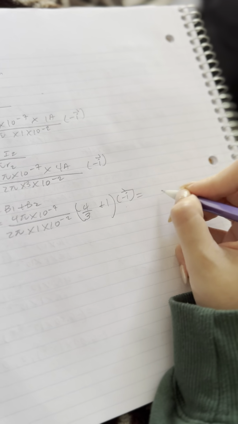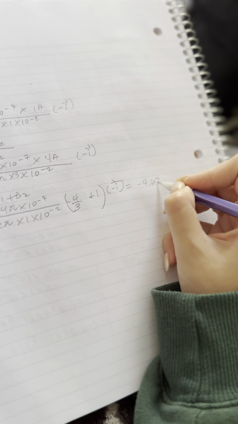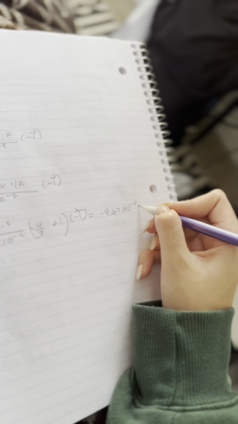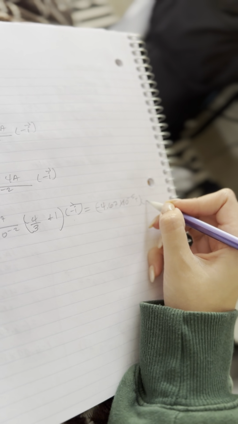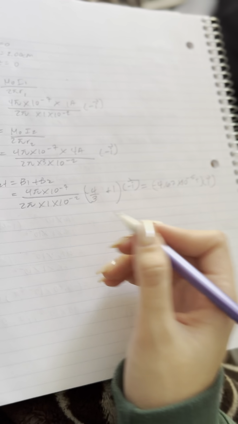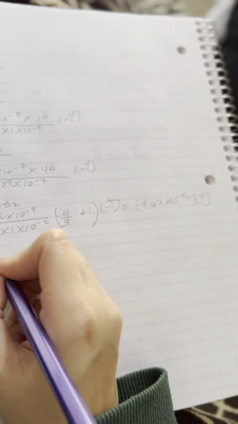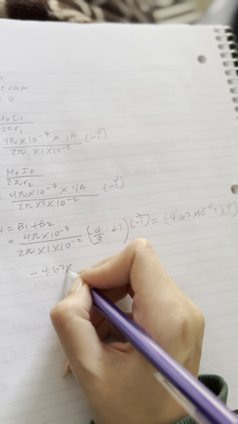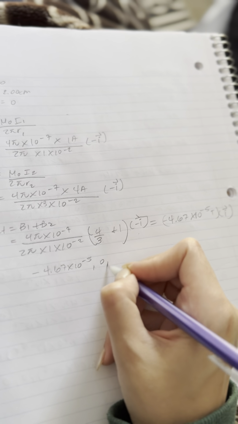And then this is equal to negative 4.67 times 10 to the negative 5 T i vector. And since we're being asked for coordinates, since this is i, this would be our x. So negative 4.67 times 10 to the negative 5, comma 0, comma 0.